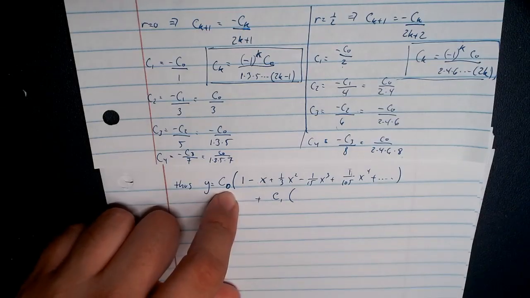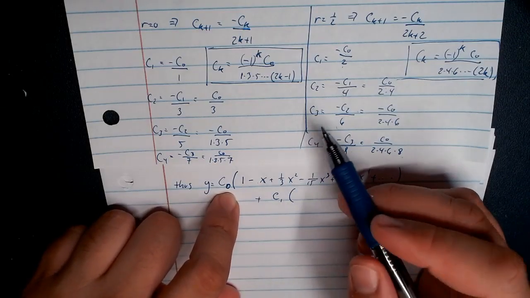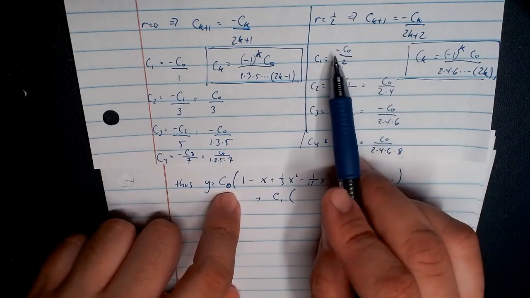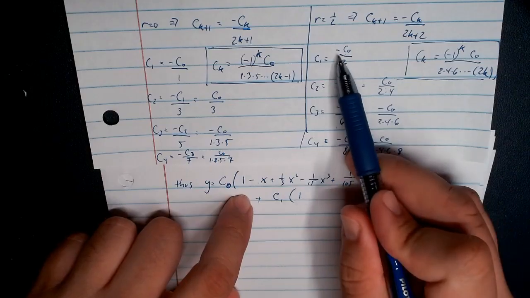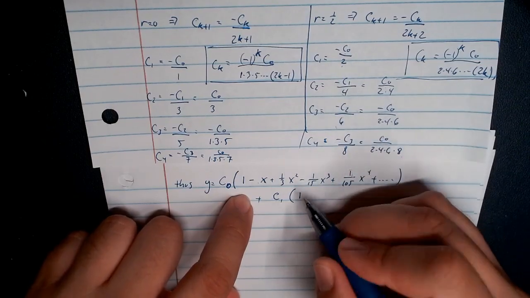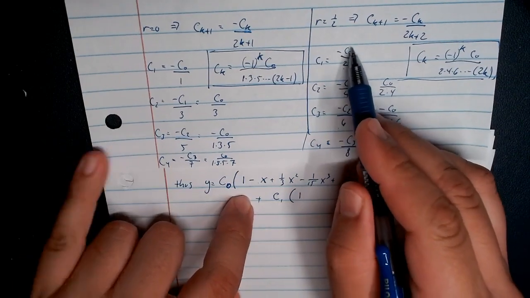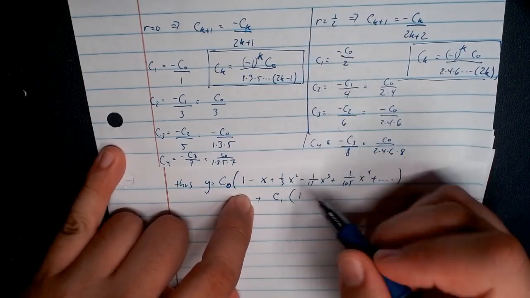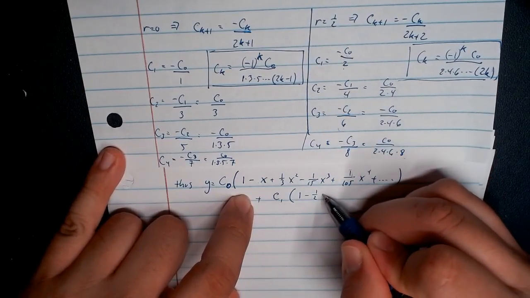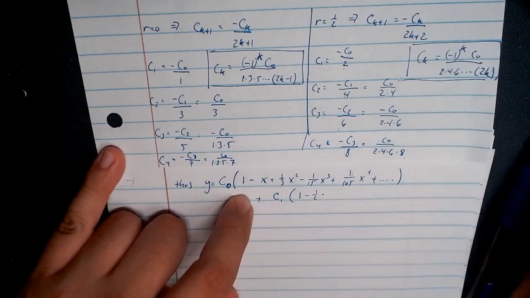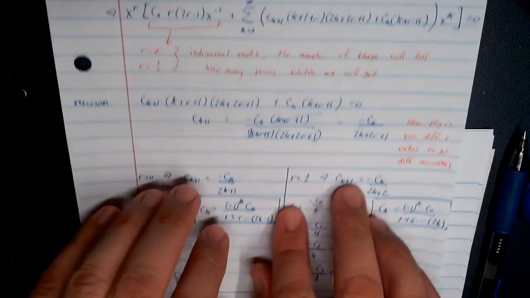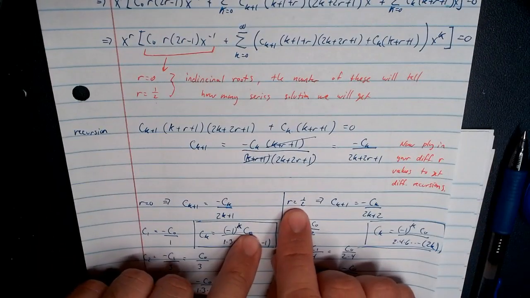Times, and then let's see, what have we got? We've got 1 for the first one, but then we've got negative 1/2. Right, we've taken out the constant, so it's just going to be negative 1 over 2. Oh wait, that's not 1, is it? Because remember, in this case, our r is 1/2.